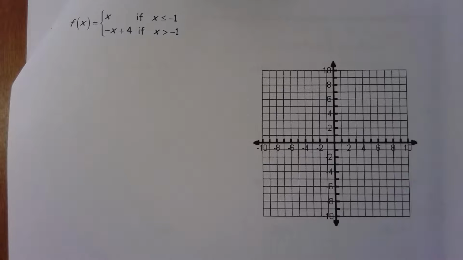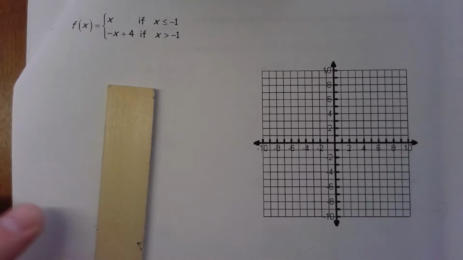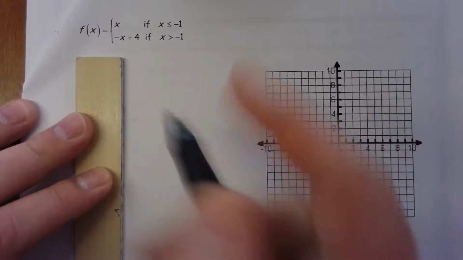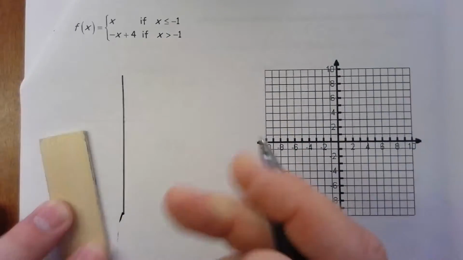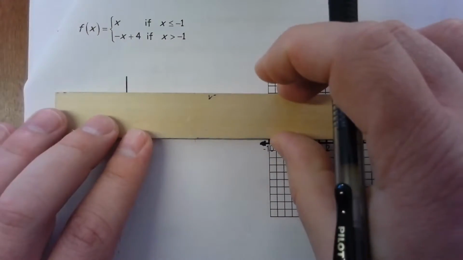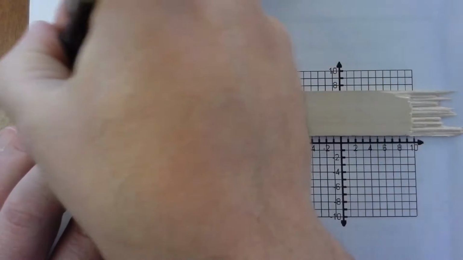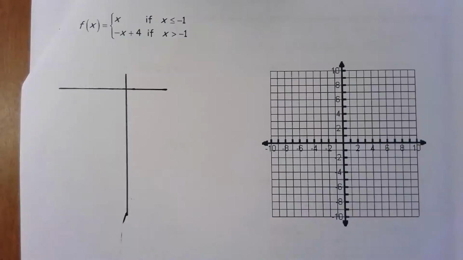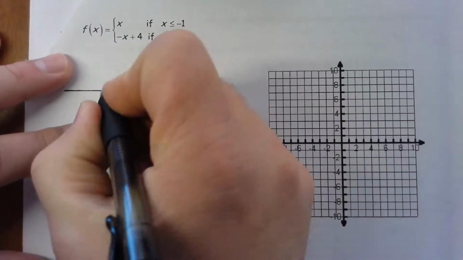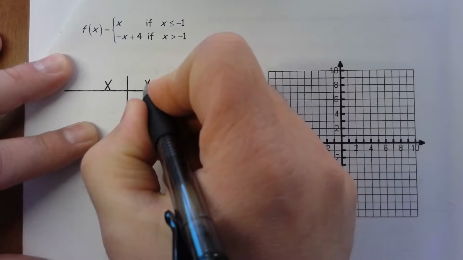Alright, so problems 5 and 6. First thing that we want to do whenever we're getting ready to do one of these is make a table, right? That way we've got some information and know what points to plot, and it helps keep data a little bit better organized. So this is my domain and this is my range.